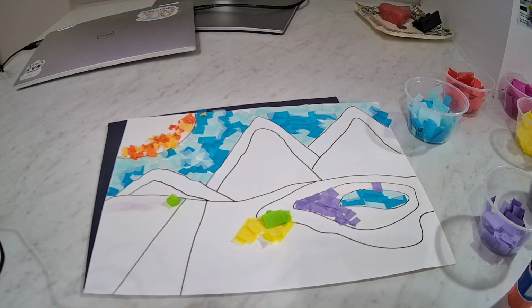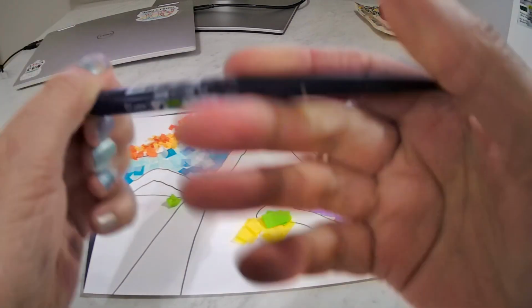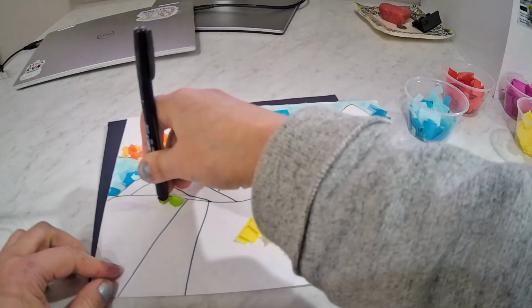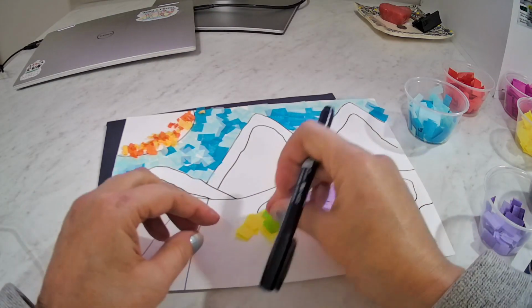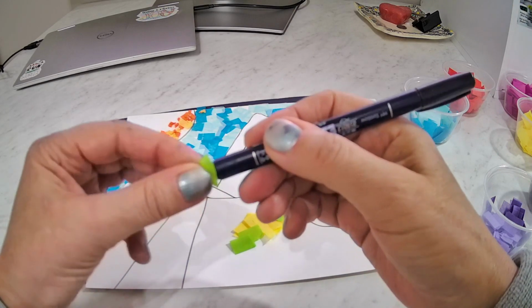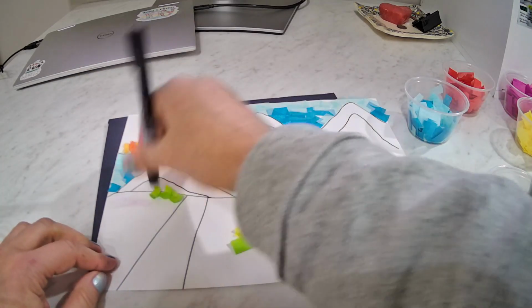Another cool effect that I showed them, I don't know if you guys are my age, but I remember doing these in school. You take the end of a square of tissue paper, put it on the end of a pencil, and then wrap that tissue around the end of the pencil like so.